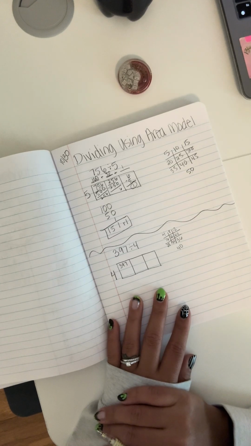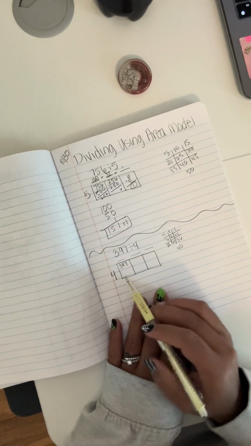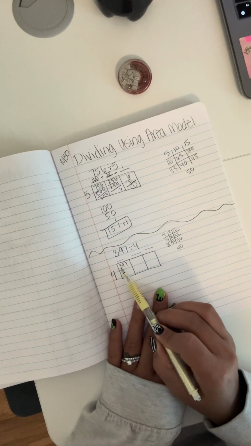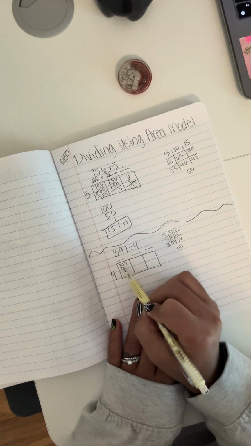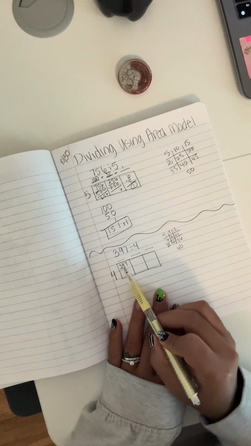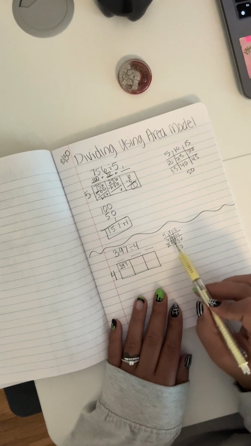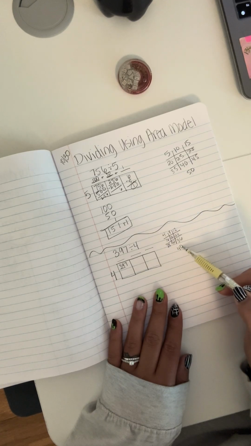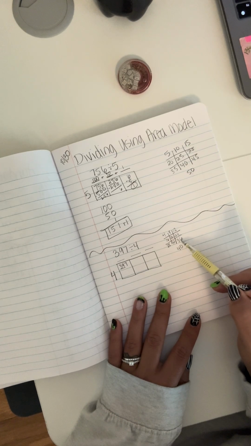All right. So now I'm going to start trying to think. This first digit is smaller than my divisor, so I'm going to look at these first 2 numbers. And I'm going to think to myself, 4 times what gets me as close to 39 as possible without going over? So if I look here, I see 36 and then I see 40. 4 times 10 is going to be too big because that would give me 40. So I'm going to have to use 4 times 9.